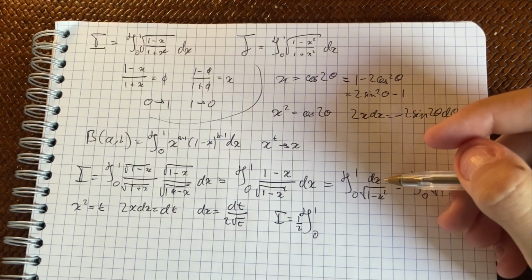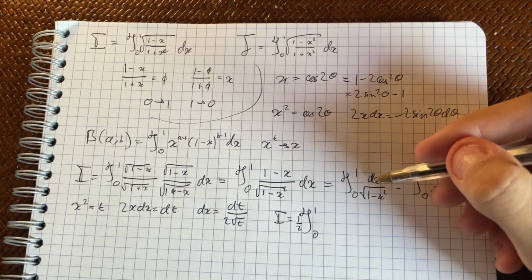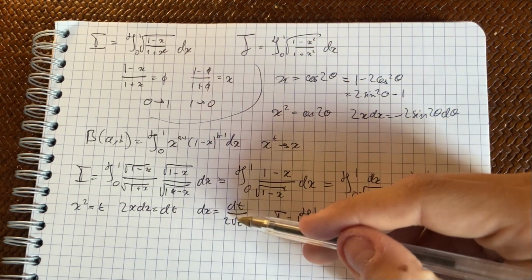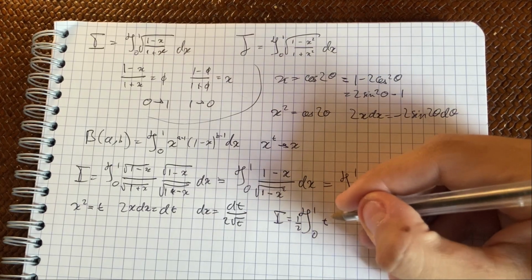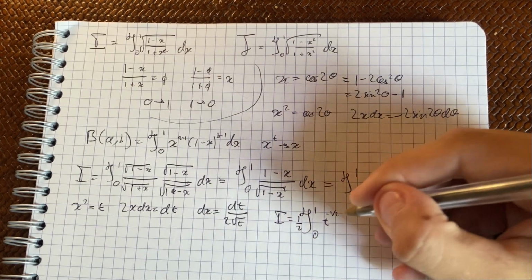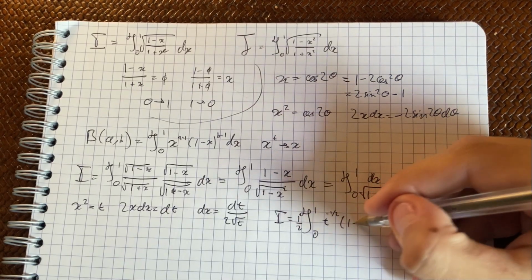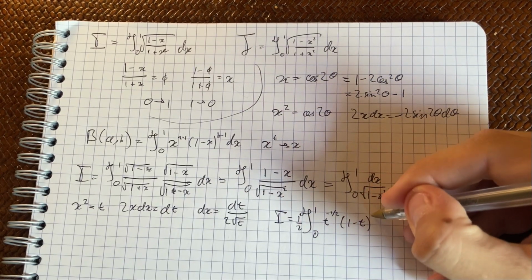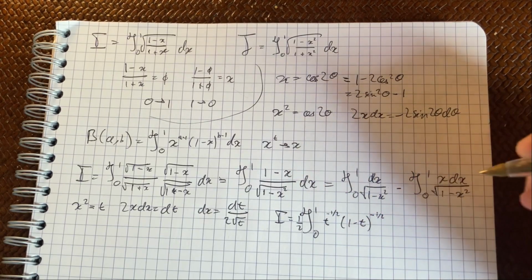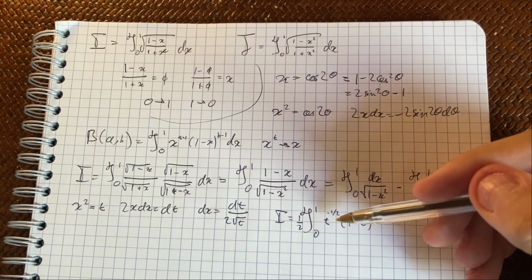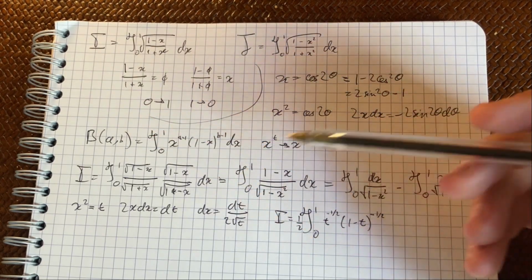We have 1 by square root t, so let's say t to the negative 1/2 power. And here 1 minus t to the negative 1/2 power. And this can be calculated using the beta function.